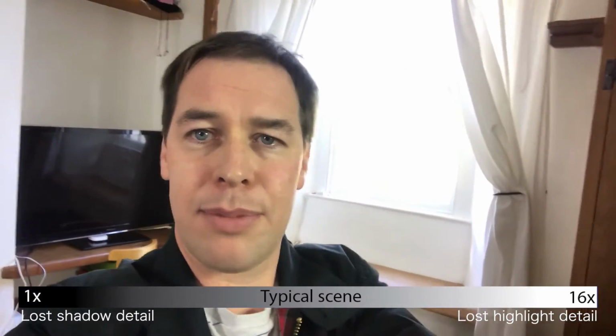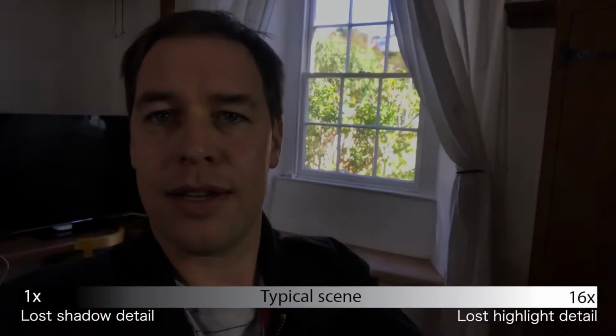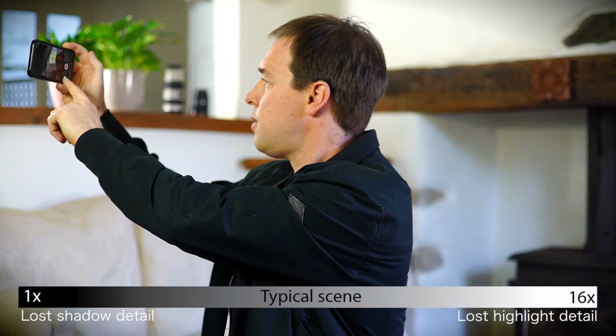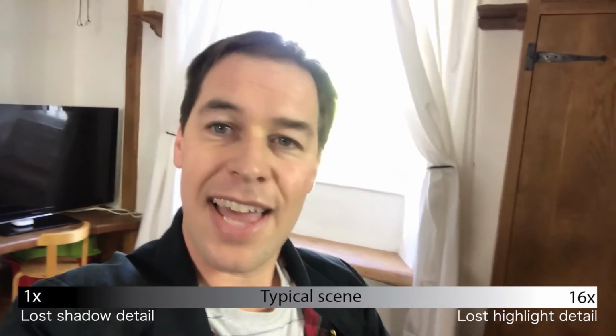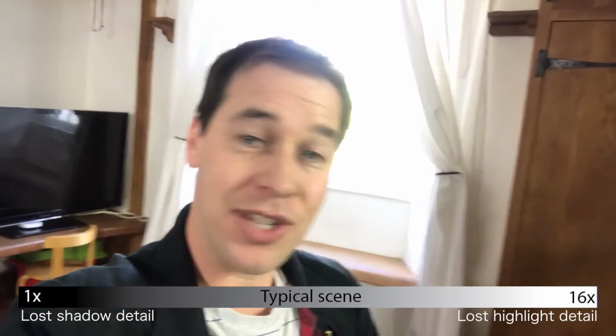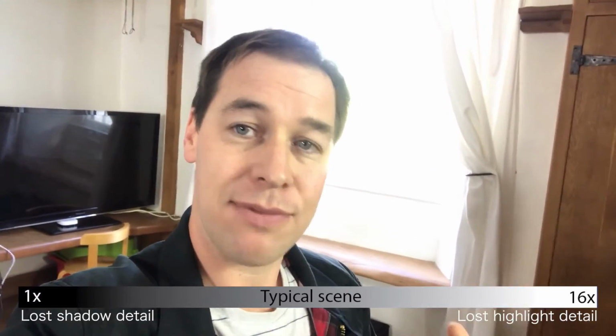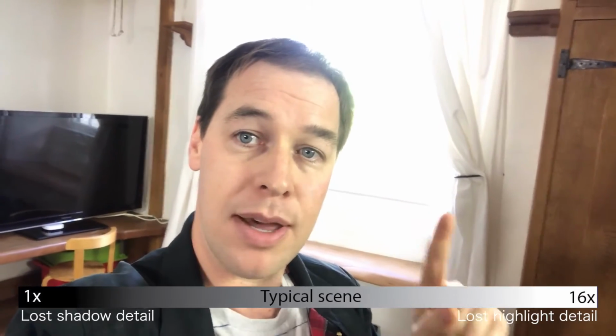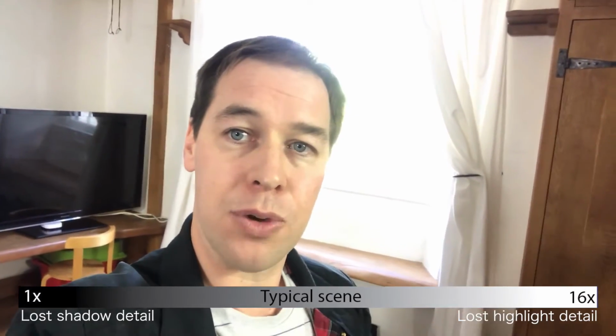So if I now tap the screen and expose for the outside like this, now we can see outside the window, but now my face is too dark. So do we expose for the outside or do we expose for the inside? And this is dynamic range. It's your camera's ability to successfully capture both the brightest parts and the darkest parts of your image.